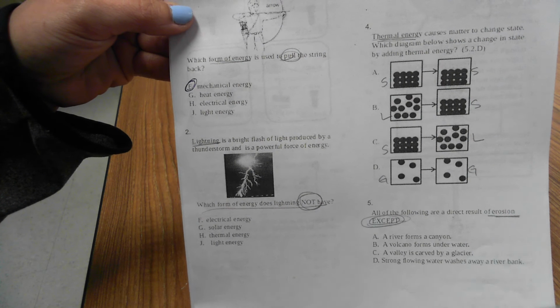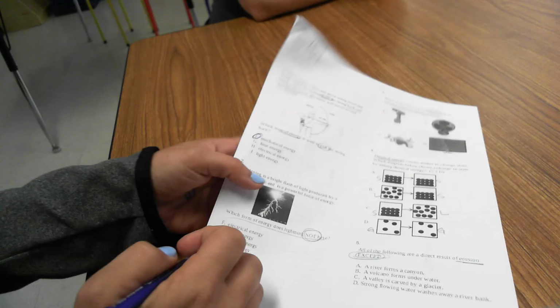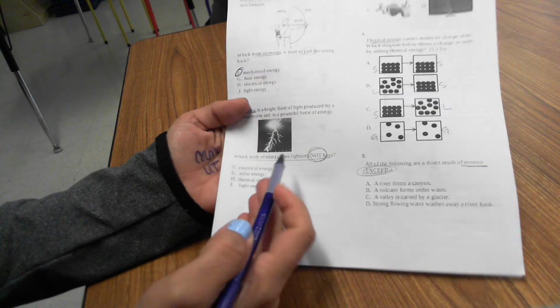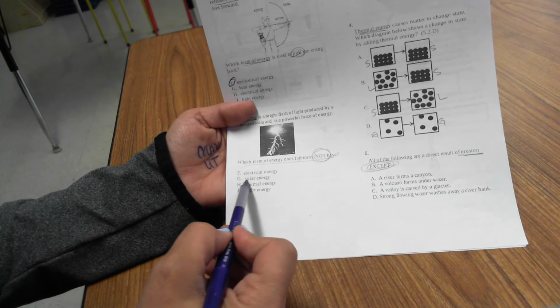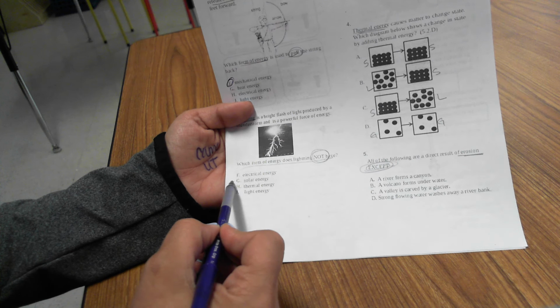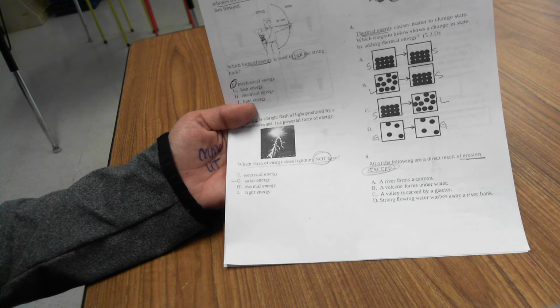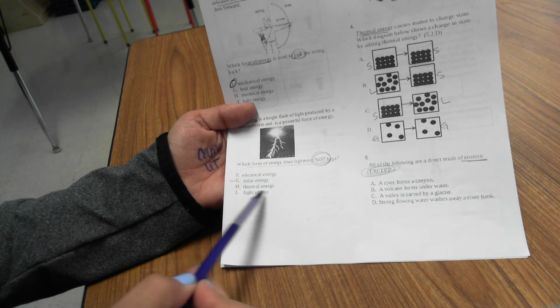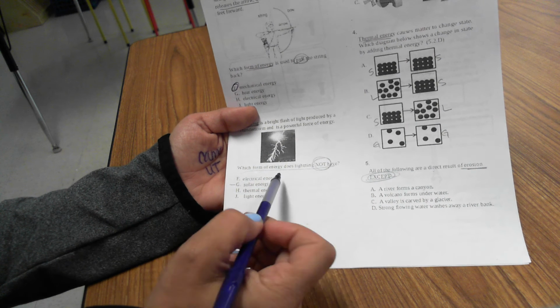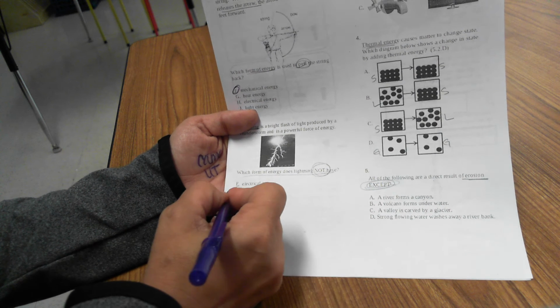For number 2, lightning is a bright flash of light produced by a thunderstorm and is a powerful force of energy. Which form of energy does lightning not have? Well, looking at my answer choices, electrical energy, we know it has that. Solar energy, well, that's from the sun. Thermal energy, yes, it's going to make heat. That's why we talked about how it can cause fires. And light energy, yes, because it lights up the sky. So the one that it does not have is G, solar energy.